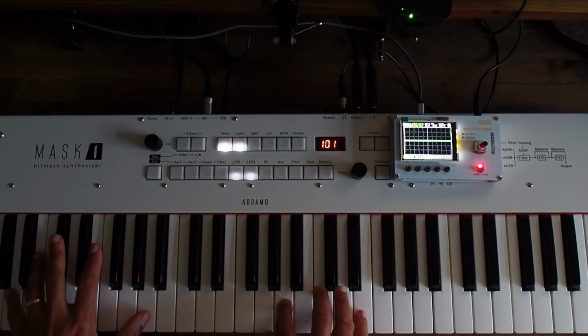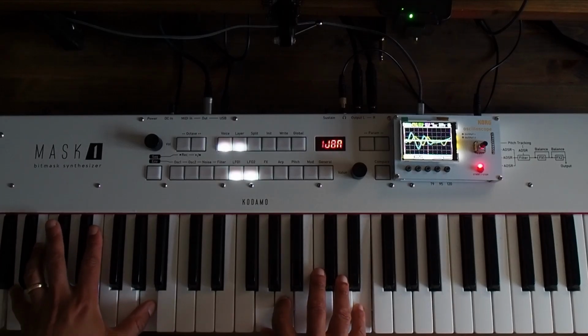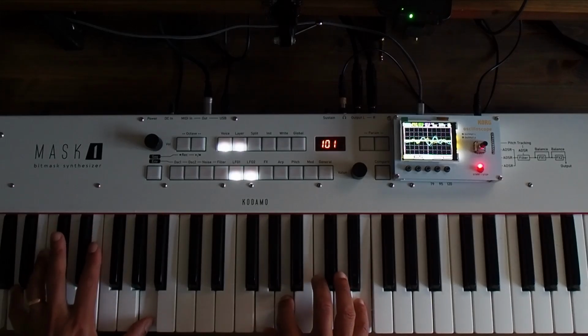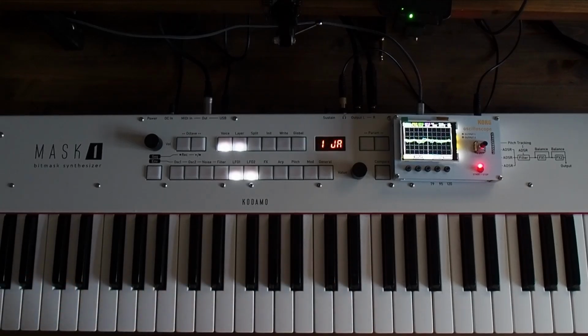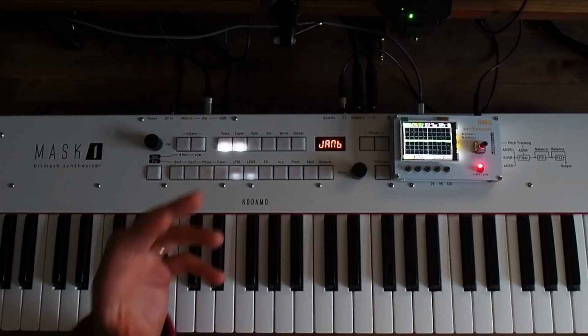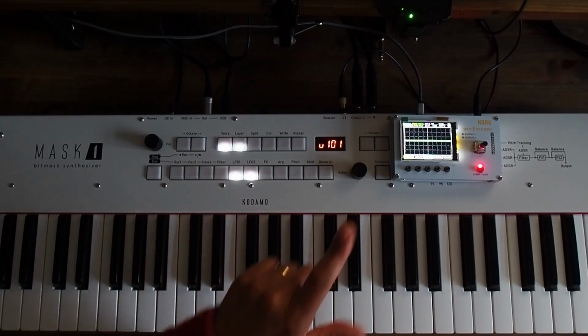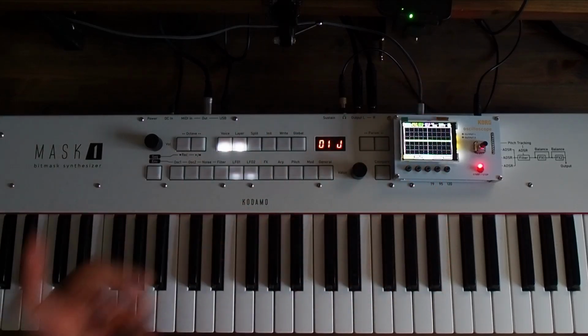Okay, this is the ambient pad. I did a video where I actually made this patch, which I'll put a link to here, somewhere up there.